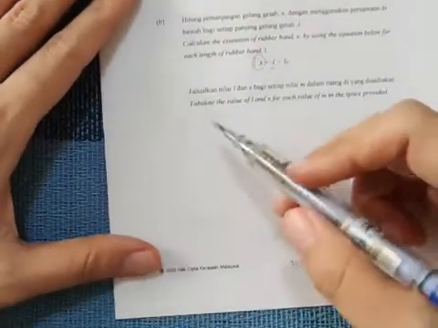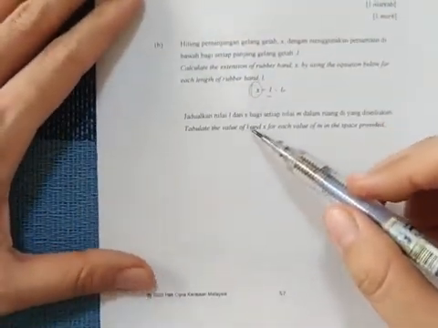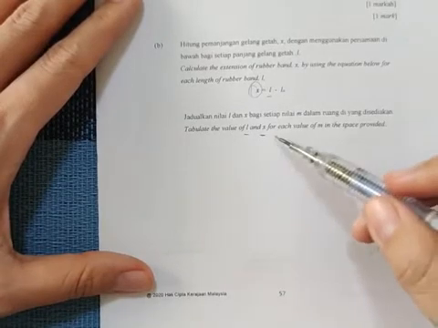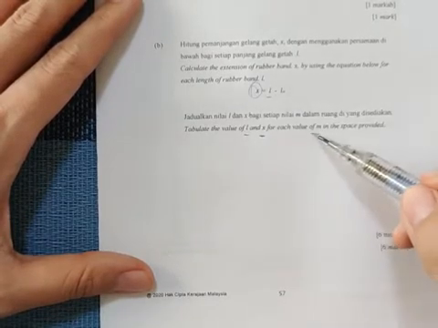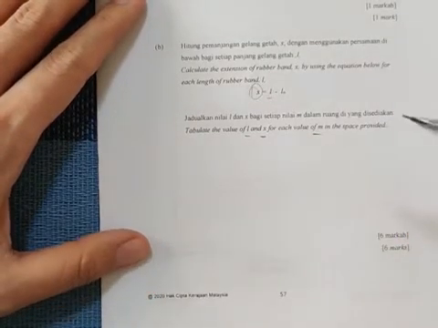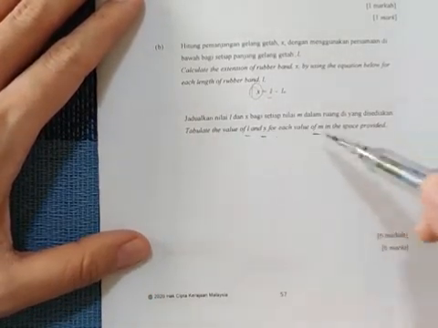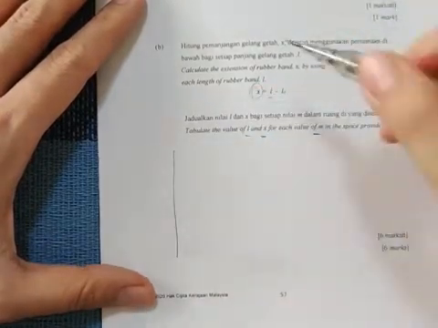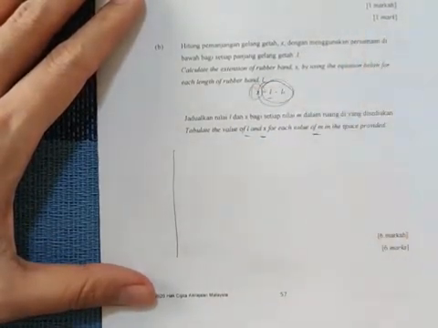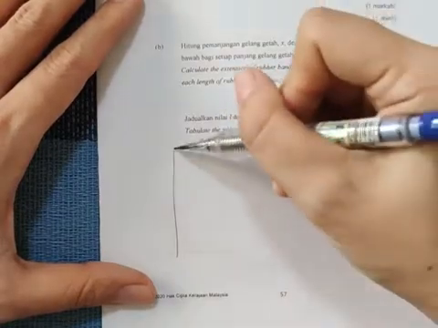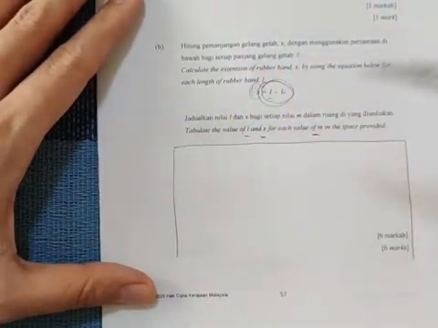Then you are going to tabulate the values of L and X for each value of M in the space provided. That means in your table you should have at least 3 quantities. Is it okay if I want to put L minus L naught inside the table? Sure, but it's not necessary, because the question only asks for 3.